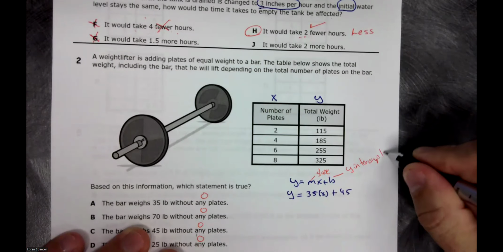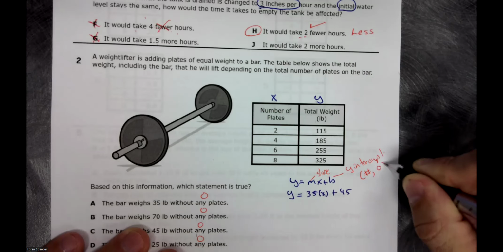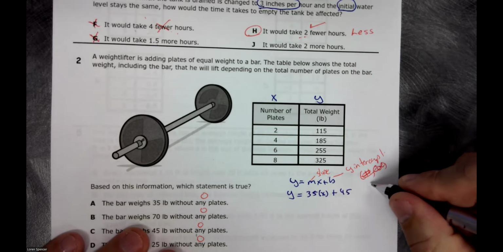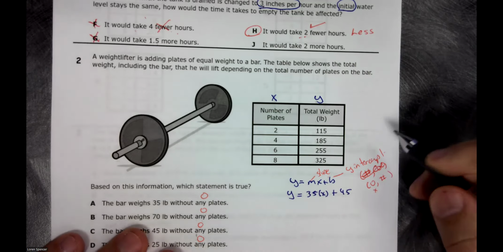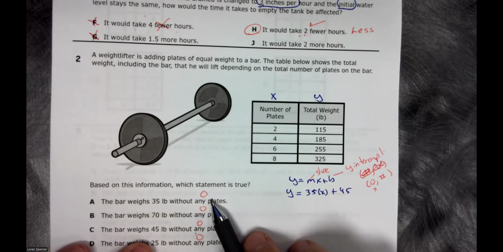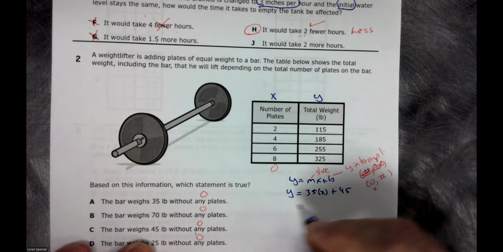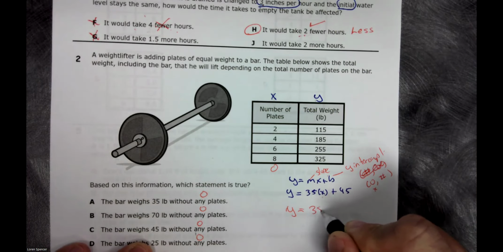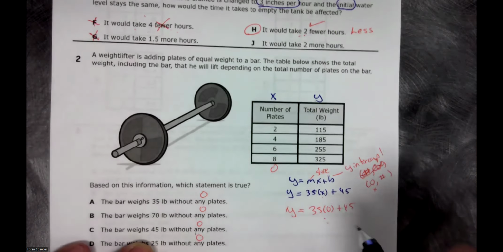Well, the y-intercept is always where x is 0. So I'm going to put a number, comma, 0. Excuse me, I wrote that wrong: 0, comma, a number. The x is always 0. And they wanted to know with 0 plates. So really all I need to do is plug in a 0 there. So I want to go y equals 35 parentheses. What's it with 0 plates? And I can plug that in.